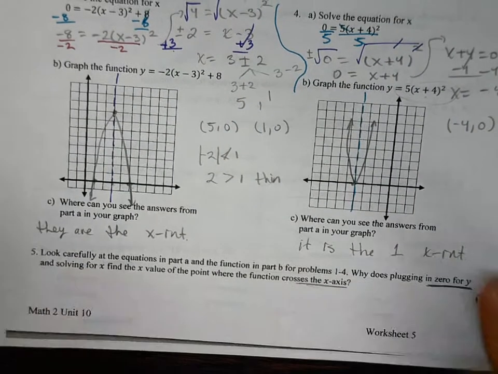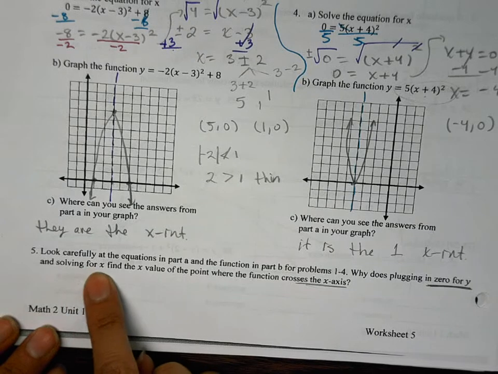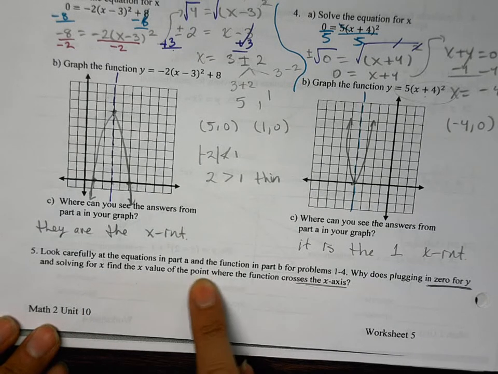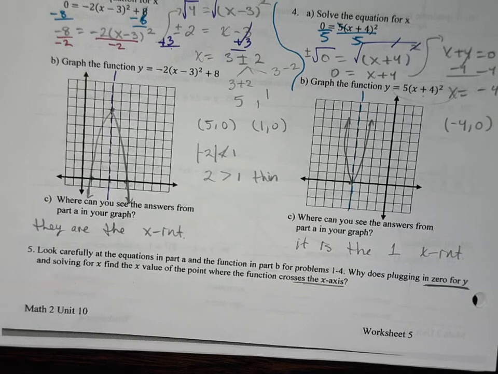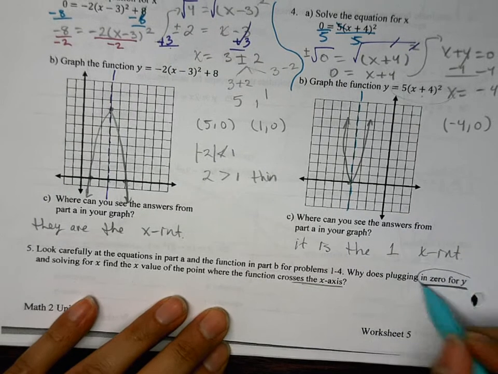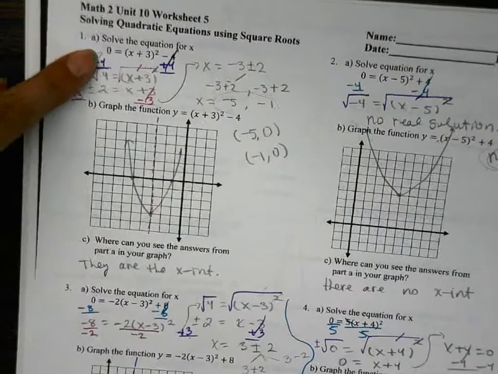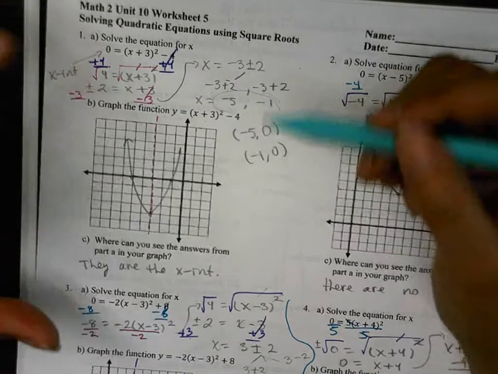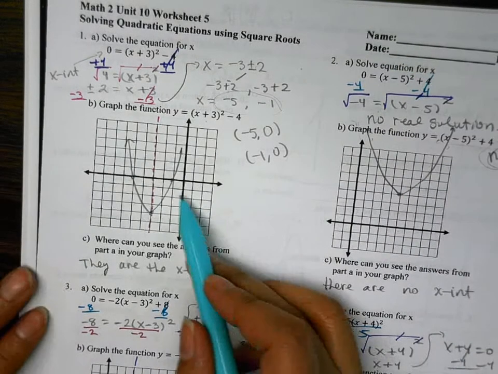Yes, you have to explain. It says, look carefully. Why does plugging in 0 for y and solving for x find the x value of the point where the function crosses the x-axis? They're pretty much asking you, why is it when we're looking for x-intercepts we make y equal to 0? Why does making y equal to 0 help us find x-intercepts?